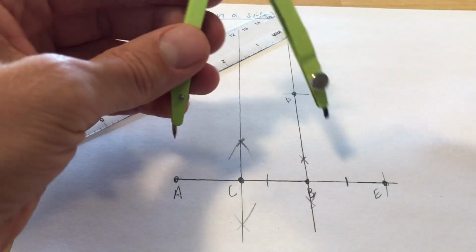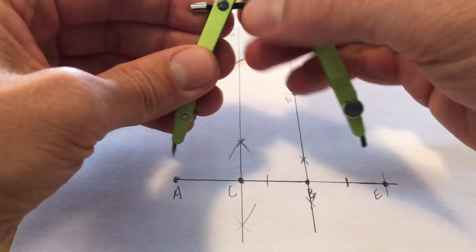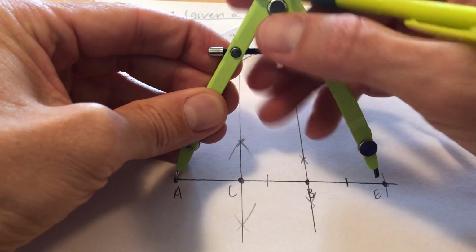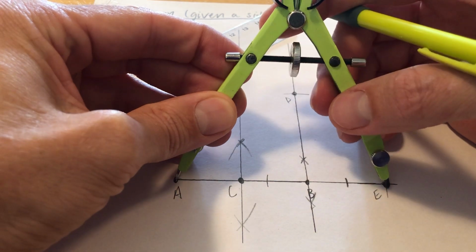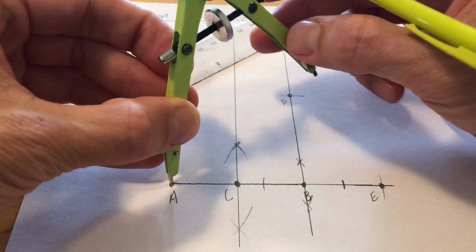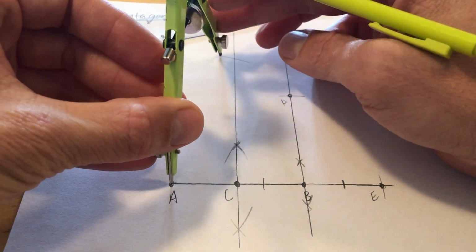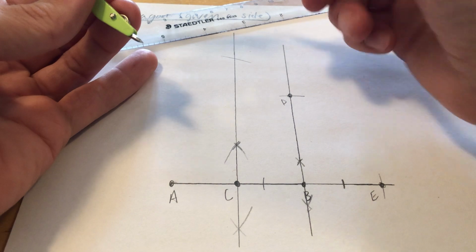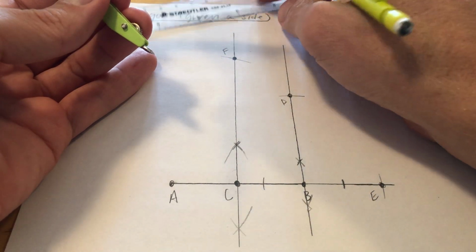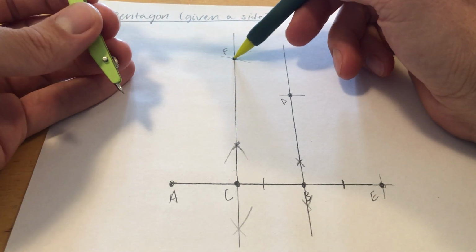We're going to open up our compass to AE, and that is the distance up to our vertex that we need. So open up to AE. Okay, and we're going to mark that intersection from A up onto our perpendicular bisector, and that intersection is the point F, or the top vertex of our pentagon. Okay, so now we have the top vertex of our pentagon.